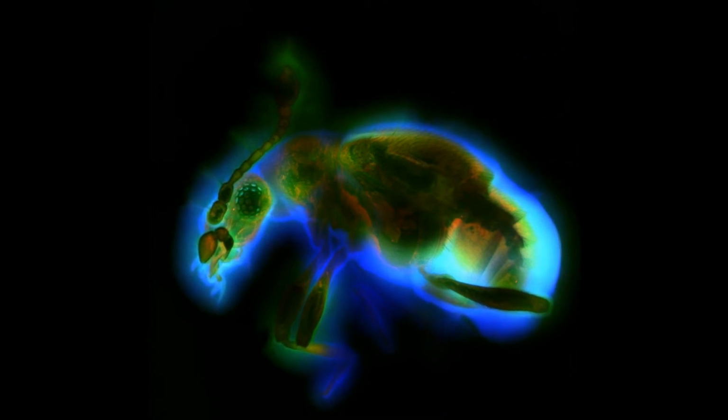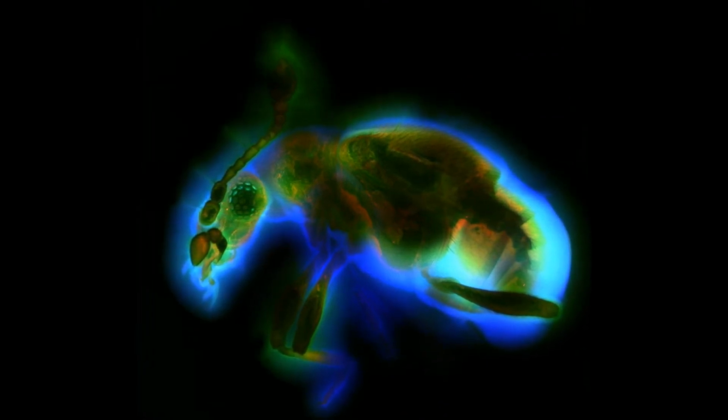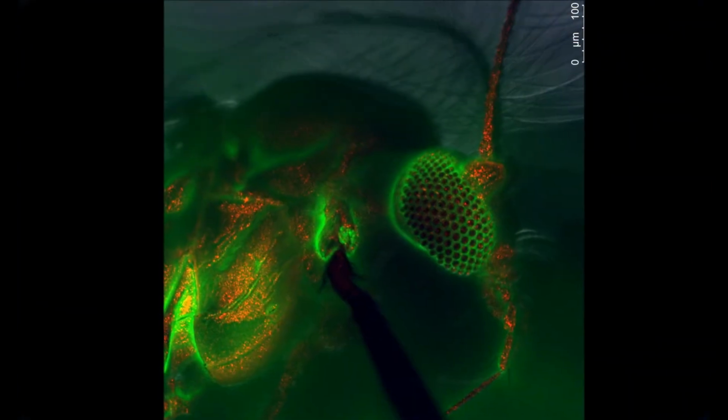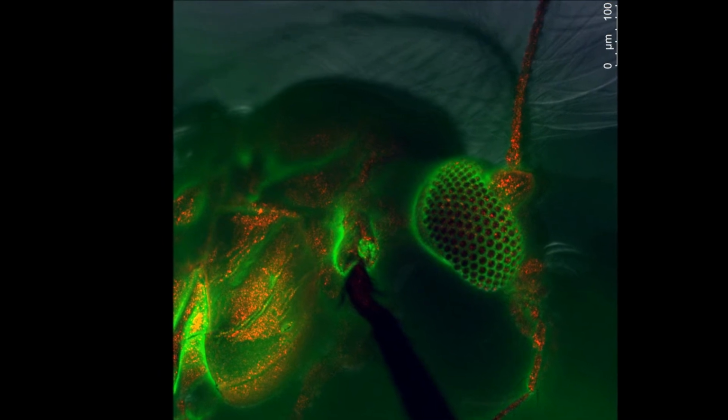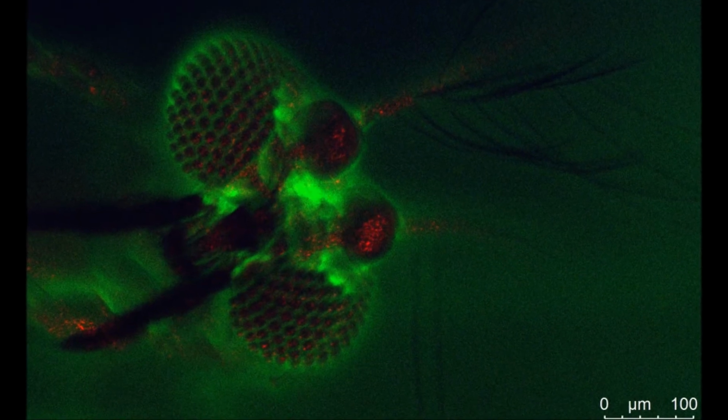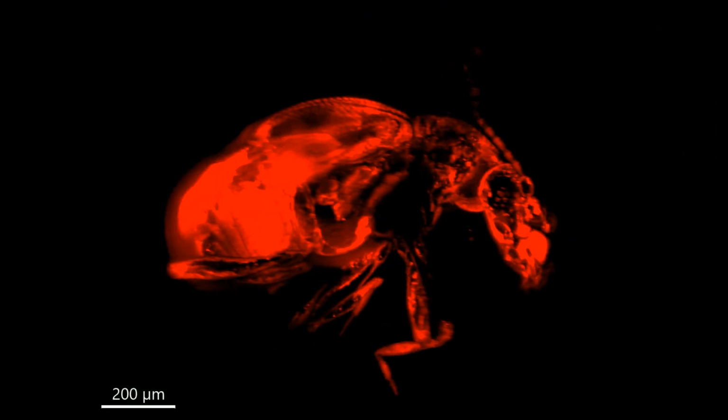The images look colorful, kind of artistic, and contain small details that would be hard to record with a traditional microscope. Look at these faceted eyes. They might have seen dinosaurs. What's cool about this approach is that you can do 3D reconstruction of the specimen.